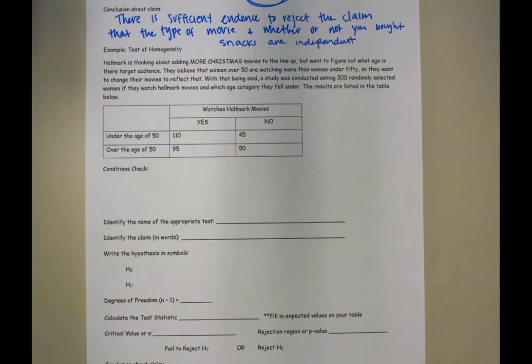Test of independence is really going to look at two categories. We could look at multiple categories for our test of homogeneity. We're looking at any age category, and do they have the same distribution of yeses and nos? While test of independence is asking if the two are independent or dependent of each other.